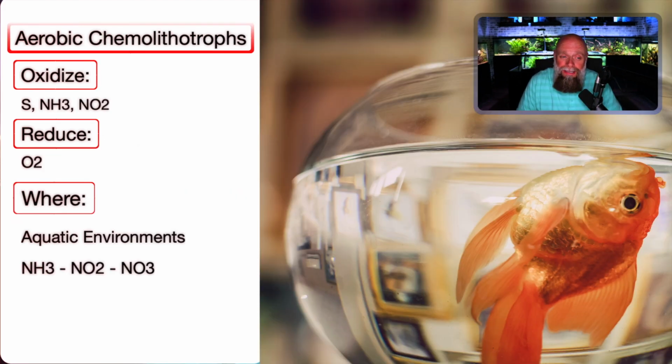So the next organism is the aerobic chemolithotroph. And so these are aerobic, right? So we're switching gears here a little bit. We're talking about organisms that use oxygen as a terminal electron acceptor.